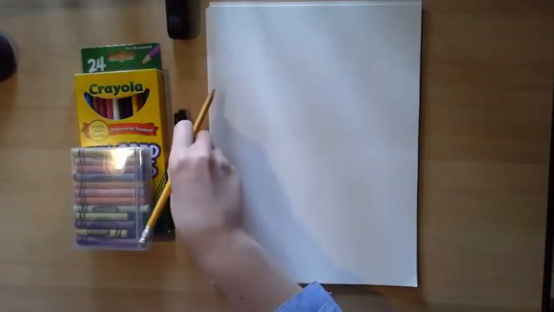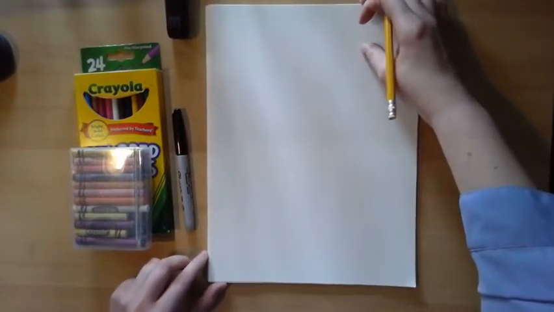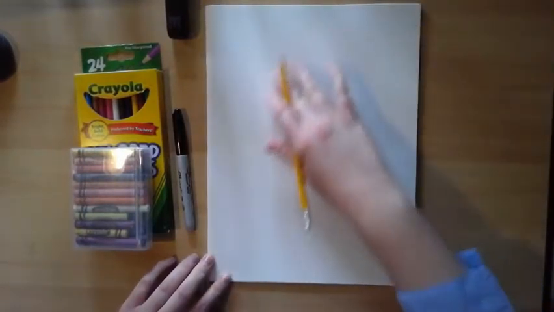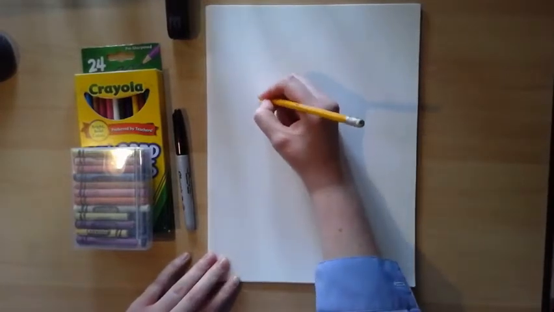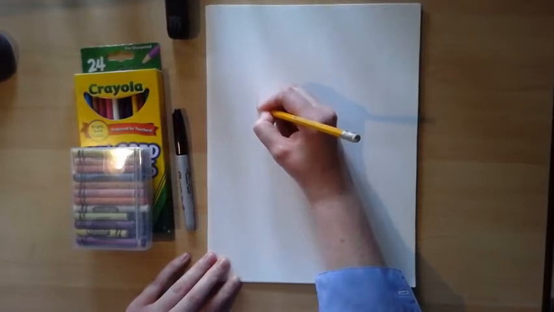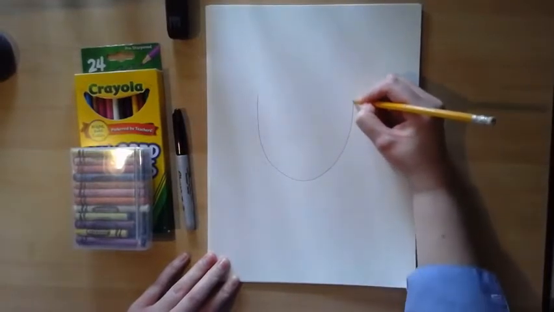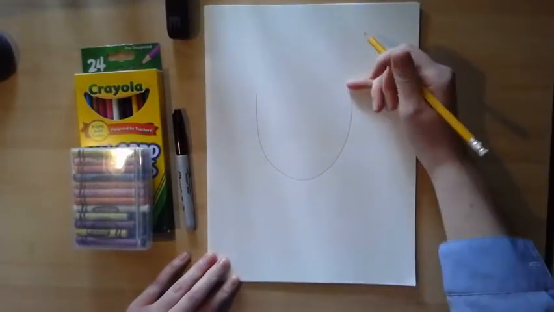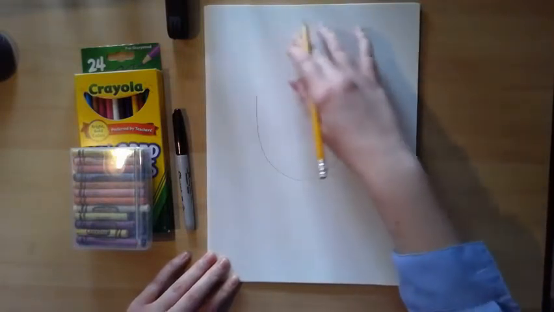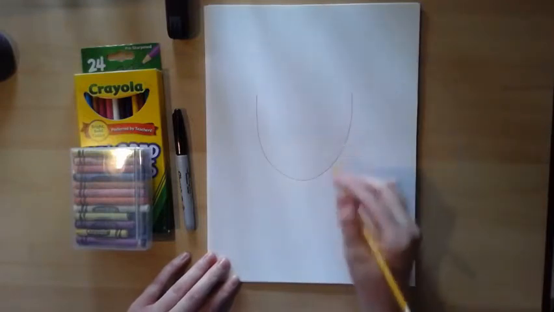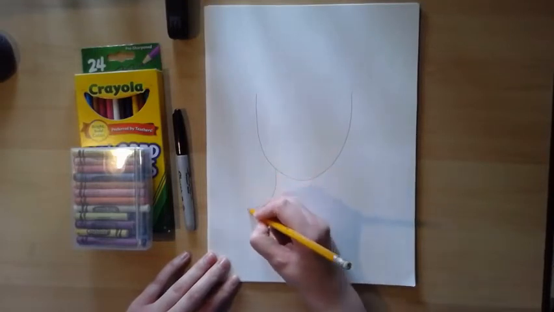To start our portrait, we're going to have our paper the tall way, and we're going to make our face the main part of the picture. I'm going to start with the shape of the head or the face, like a basic U shape. And I'm going to leave the top empty because then I can add my hair so I don't have to erase the line later. And then I'm going to add the neck and shoulders.